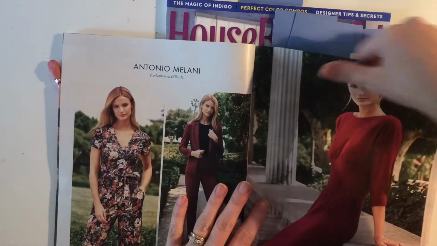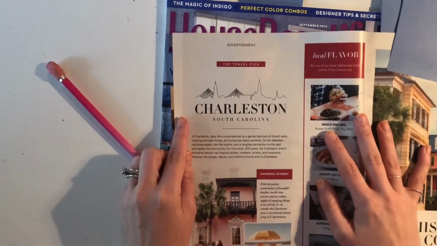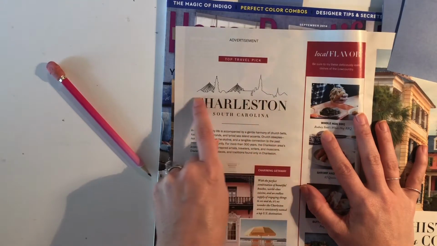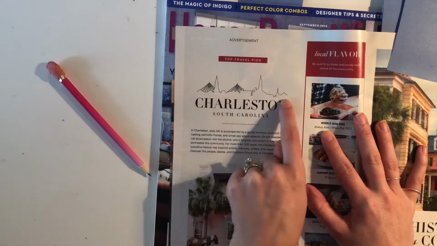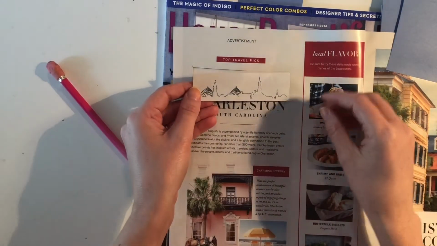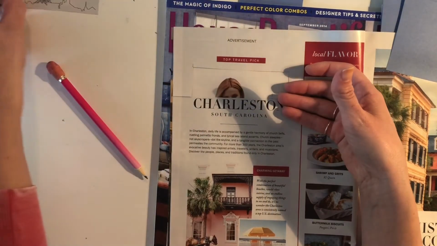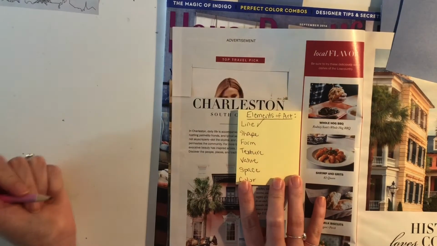But one of the images that I found in this magazine that I thought would be a good example of line was on this page, this little illustration with the skyline of Charleston with its big bridges in the background. This image is made up just entirely of line, and I thought it would be a perfect little illustration. So what I'm going to do is cut that image out. Okay, and so now that I've got this image, I'm going to just take this and put this off to the side, and I know that I have my line picture ready to go.